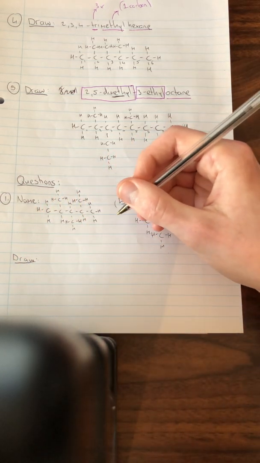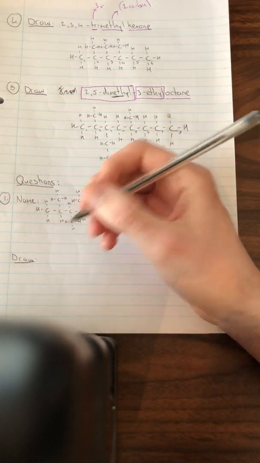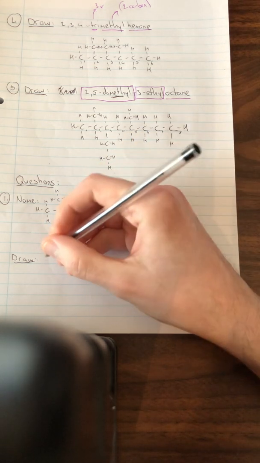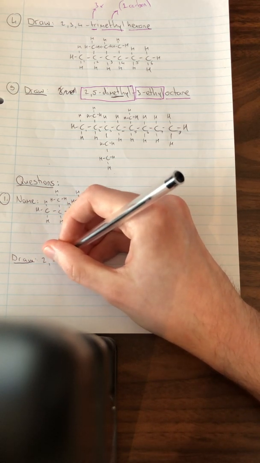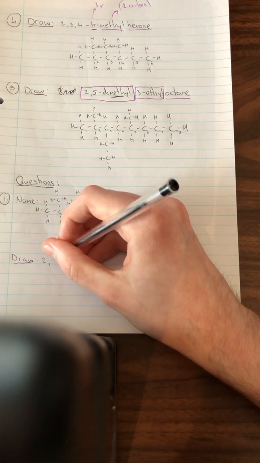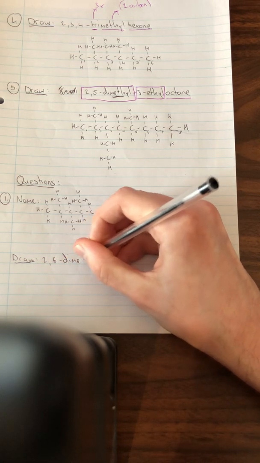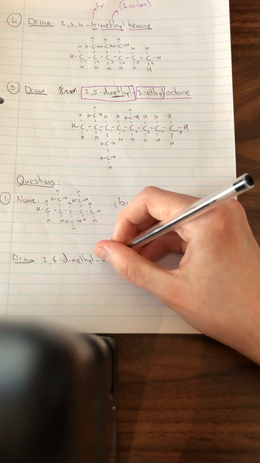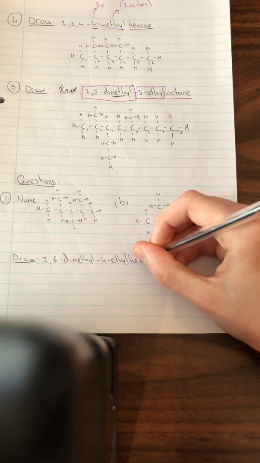Let's go for 2, 6 dimethyl, 4 ethyl heptane.